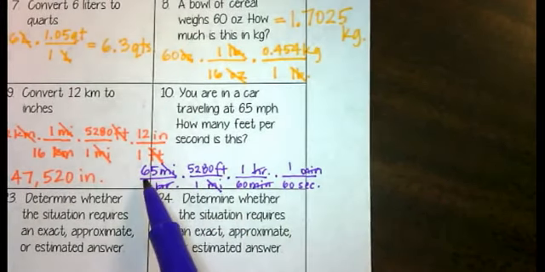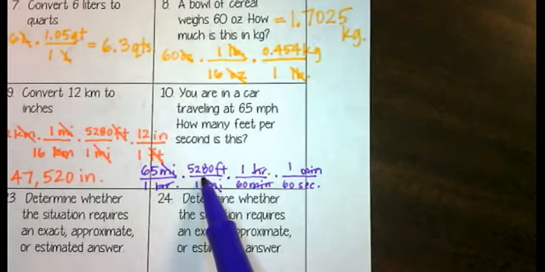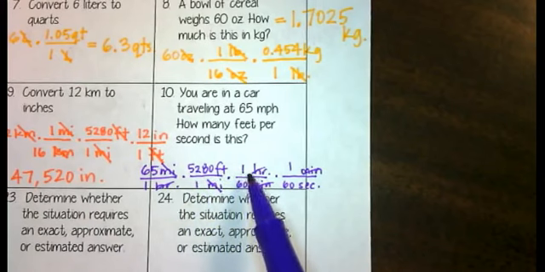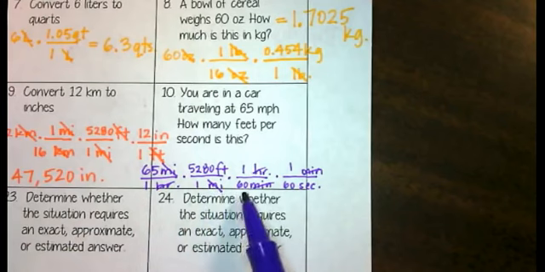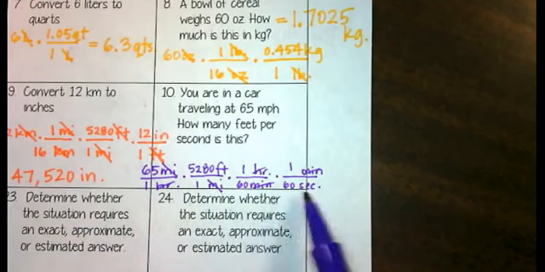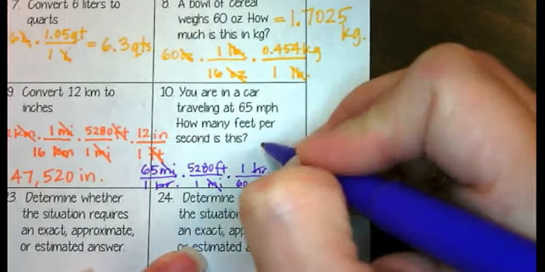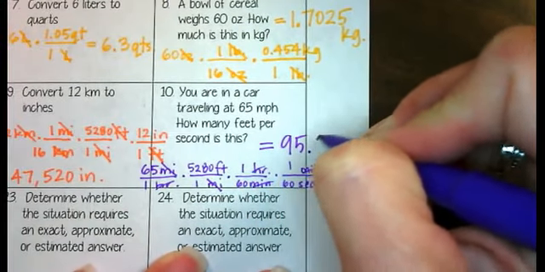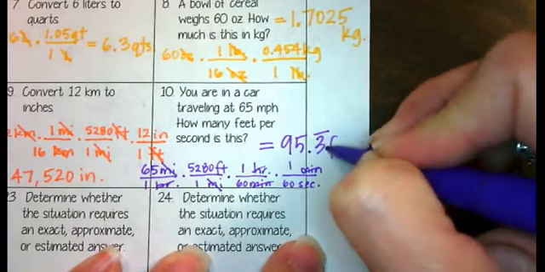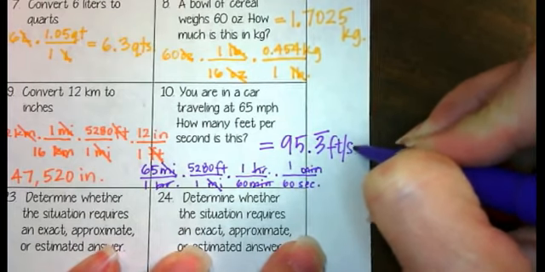We need to do 65 times 5,280 times 1 times 1, and then divide it by 3,600, which is what the denominator is. And I ended up with 95.3 repeating feet per second.